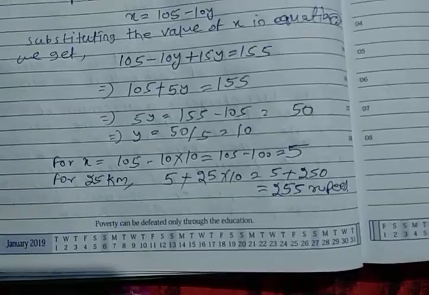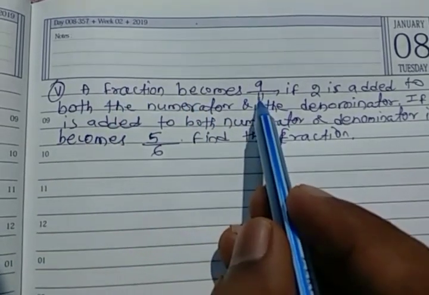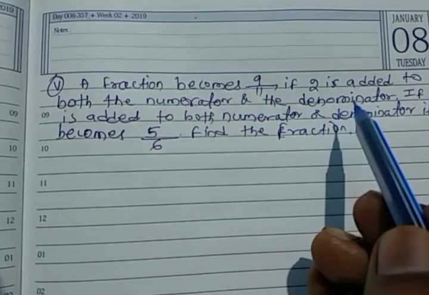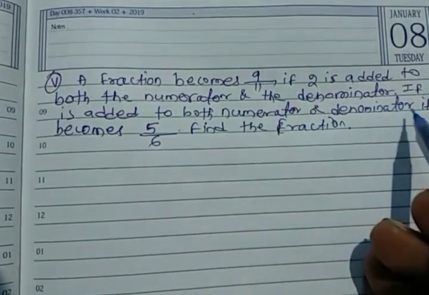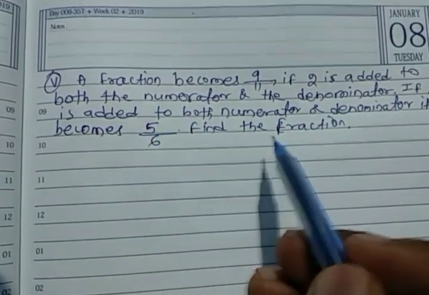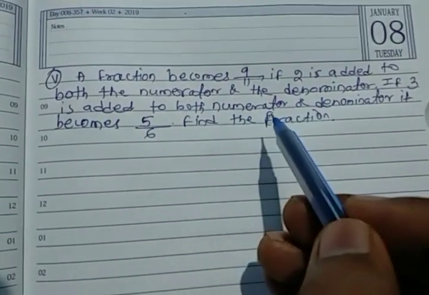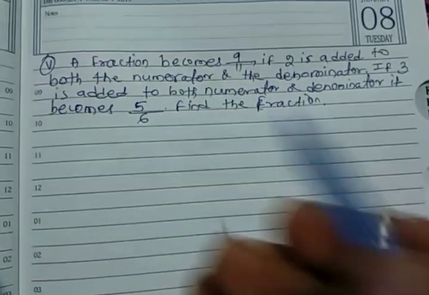rupees. Next question: a fraction becomes 9 by 11 if 2 is added to both numerator and denominator. If 3 is added to both numerator and denominator, it becomes 5 by 6. Find the fraction. So in the end we have to find the fraction. We don't know what the fraction is, so we have to consider the fraction.